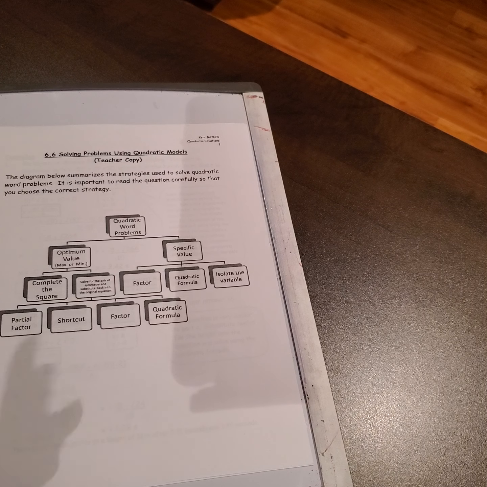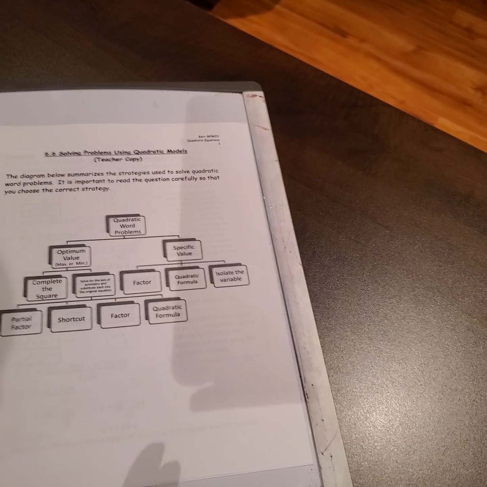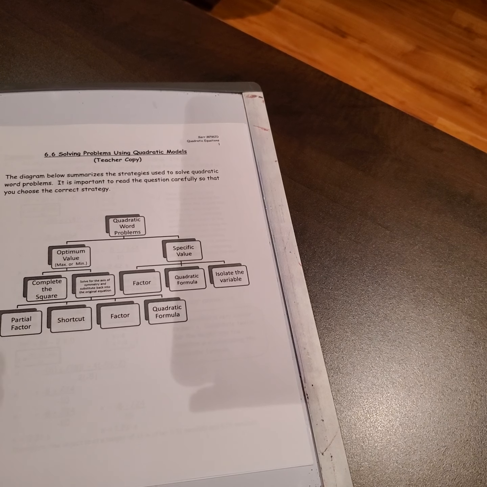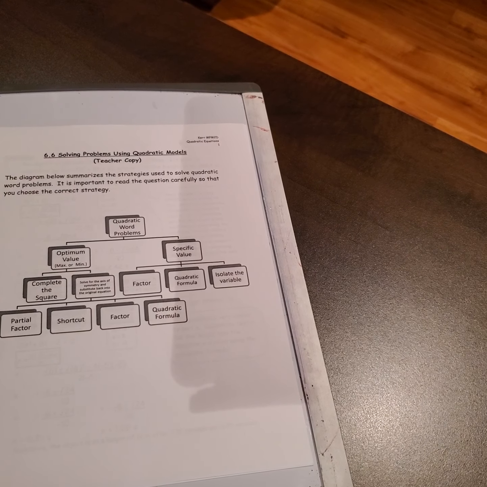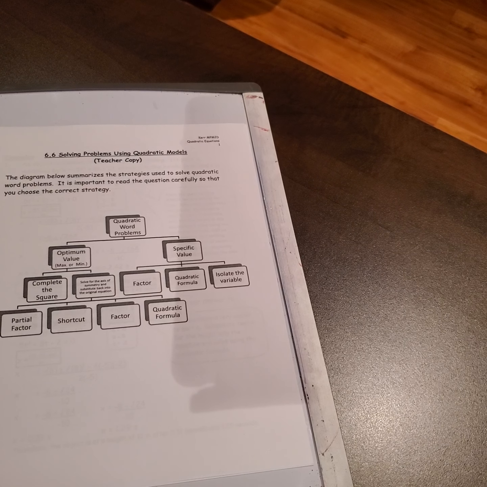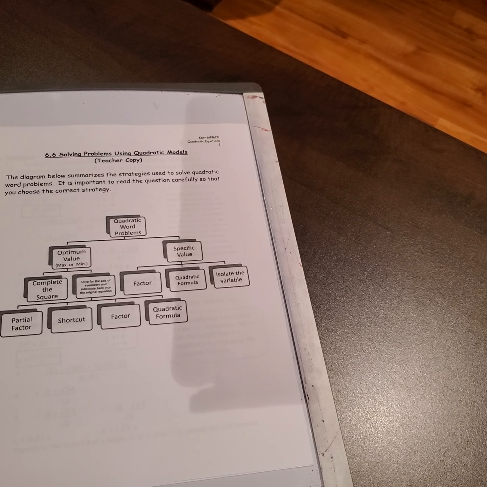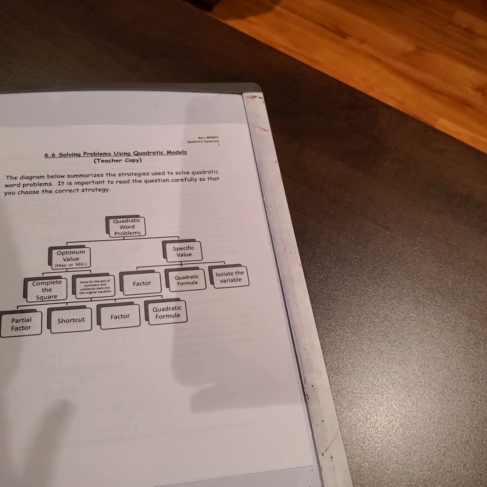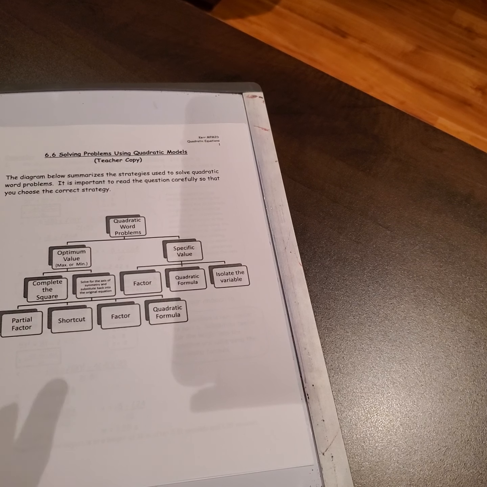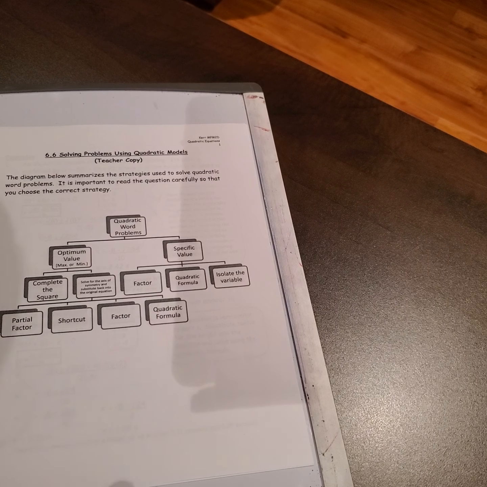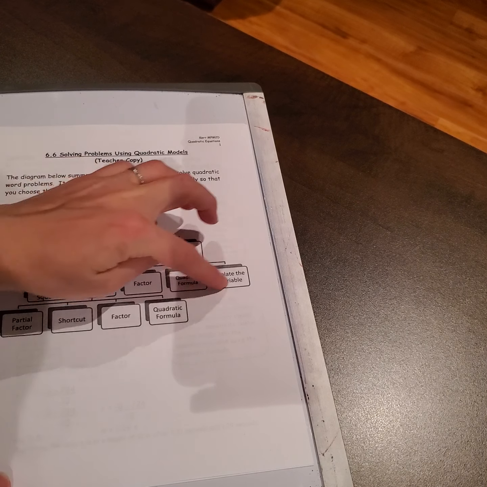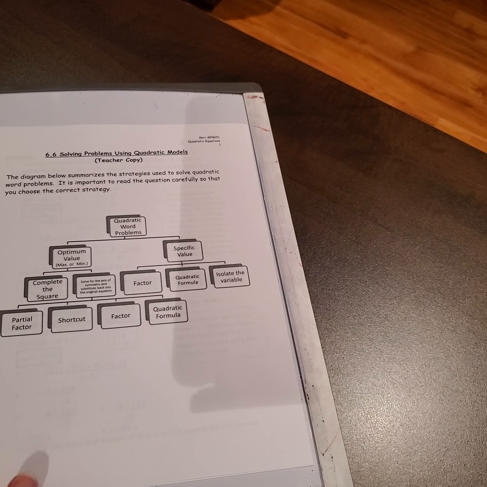If I gave you a quadratic relation that modeled the height of an object being thrown from the roof of a building, if I wanted to know the maximum height of the object, I would use one of these strategies. However, if I wanted to know how long it took for the object to reach a height of 15, okay? I don't know if 15 is the maximum height. I'm presuming it's not, but when I'm not interested in the max or min, I would use one of the strategies on this side of the graphic organizer.